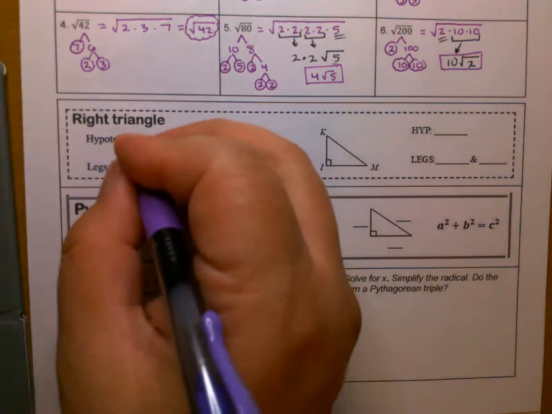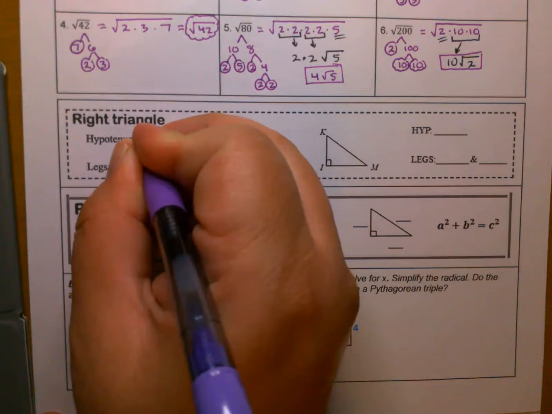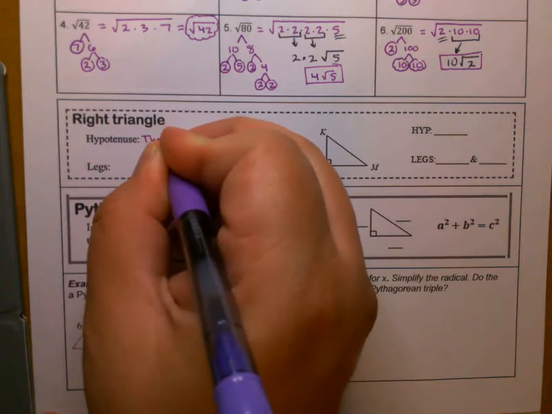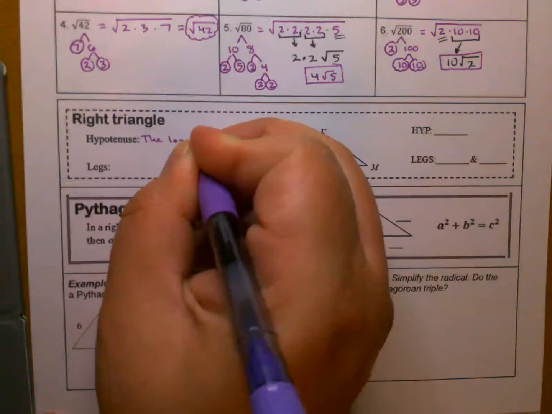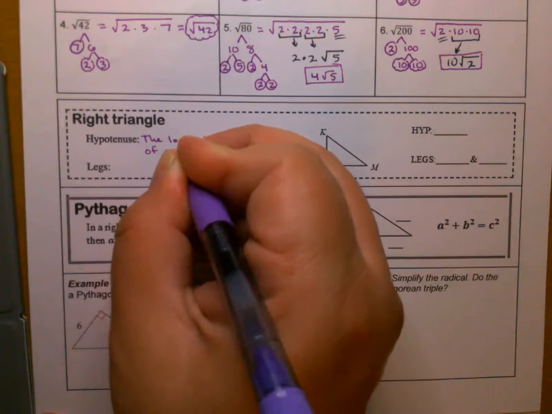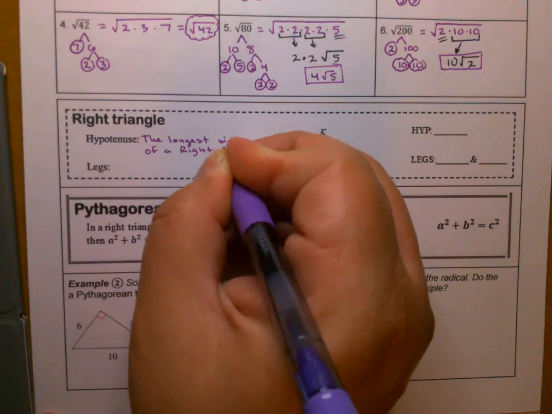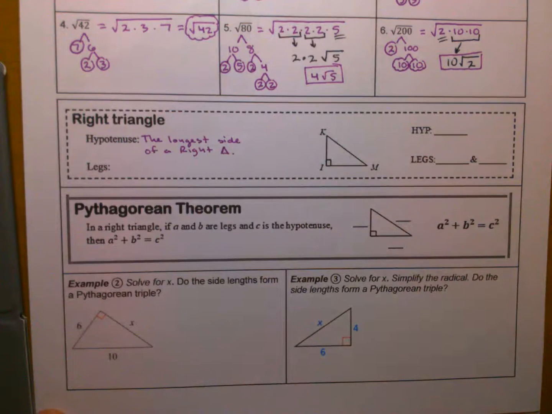But there's something called the hypotenuse. Now, the hypotenuse is basically the longest side of a right triangle. I'm just going to use the symbol for right triangle right there. So it's the longest side of a right triangle.